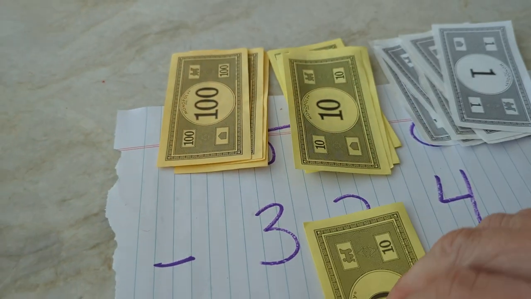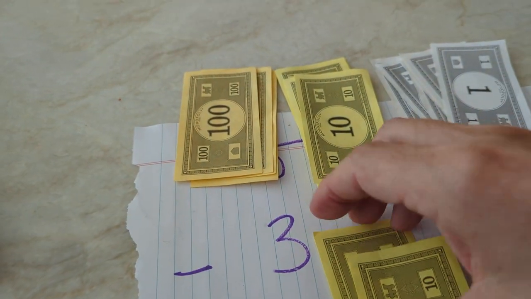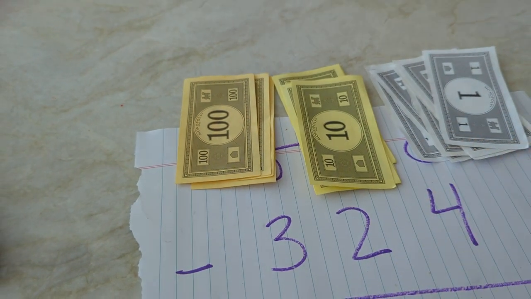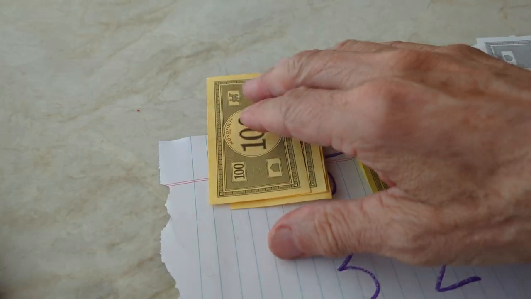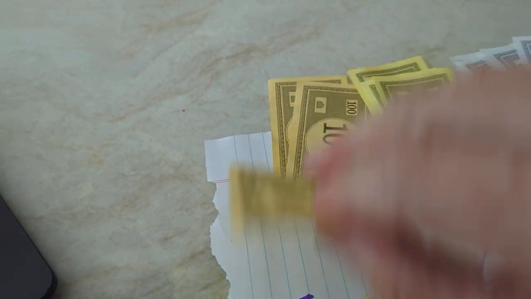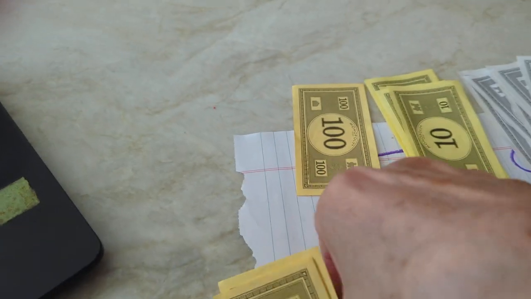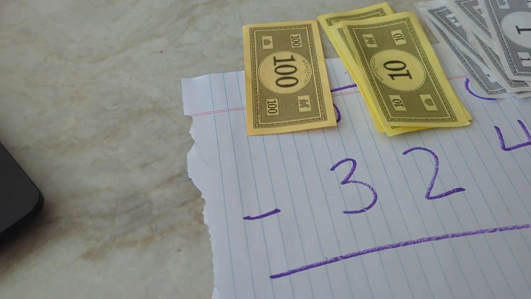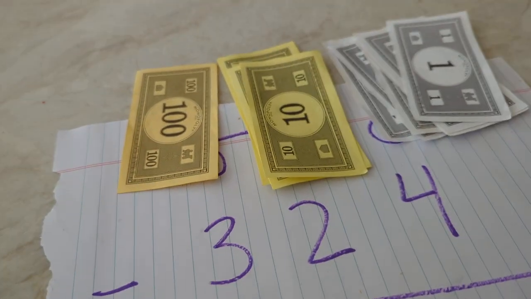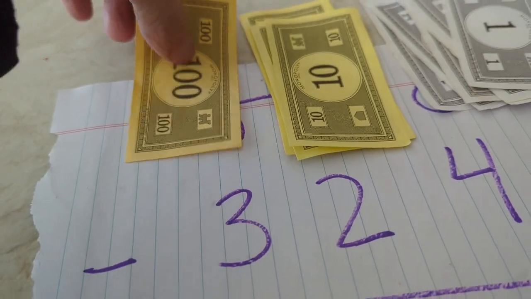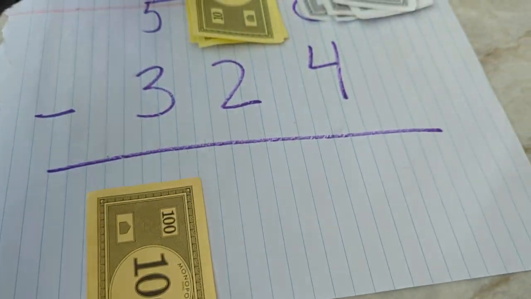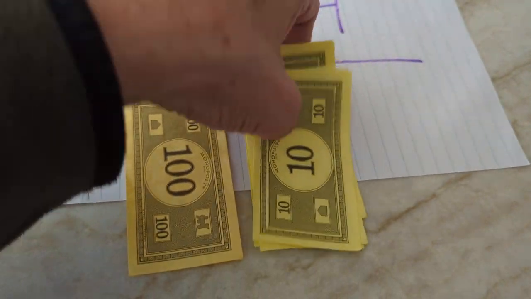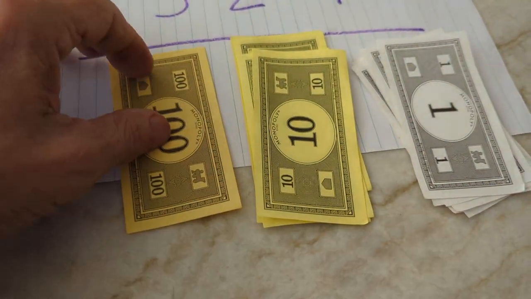Here you take 2 of the $10 bills to pay the $20 part. And you're going to have to pay 3 of your $100 bills to pay the $100 part. What you have left now is the answer to the subtraction problem. It's how much money you have left in your wallet after you paid the bill. And we'll see what it is.